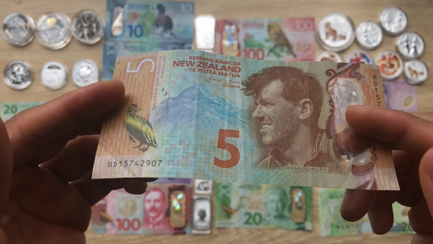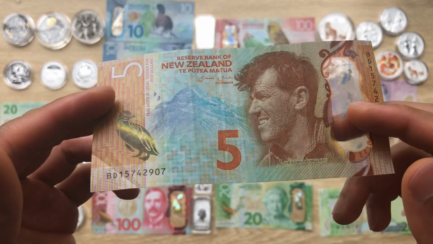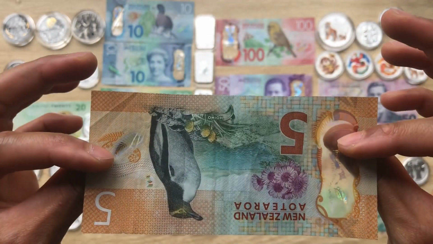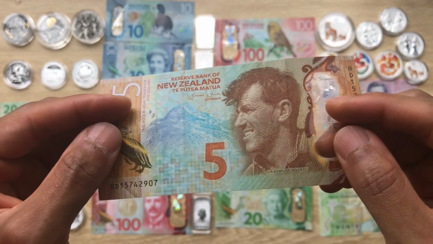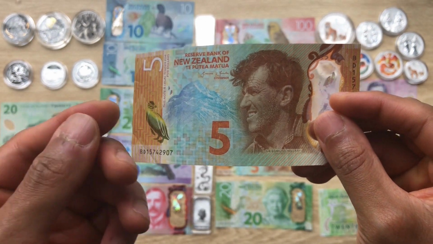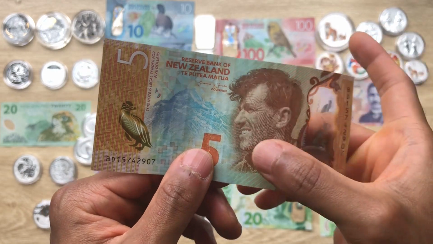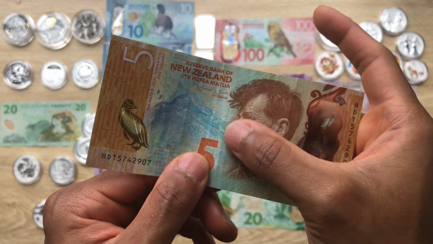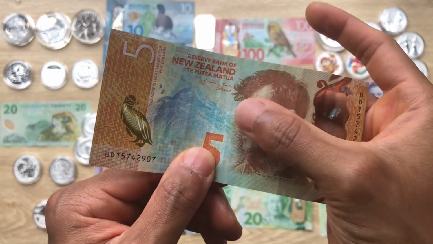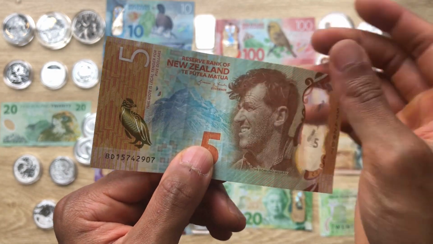But the main feature of this particular note is actually the raised ink. So we fill the raised ink both in front and at the back of the banknote. So on the front of the banknote, the large number here, this 5, feels raised. On the newer ones, you will see how abrasive it is when you feel it. Even the portrait of Sir Edmund Hillary here is actually raised as well, has a raised ink filling.